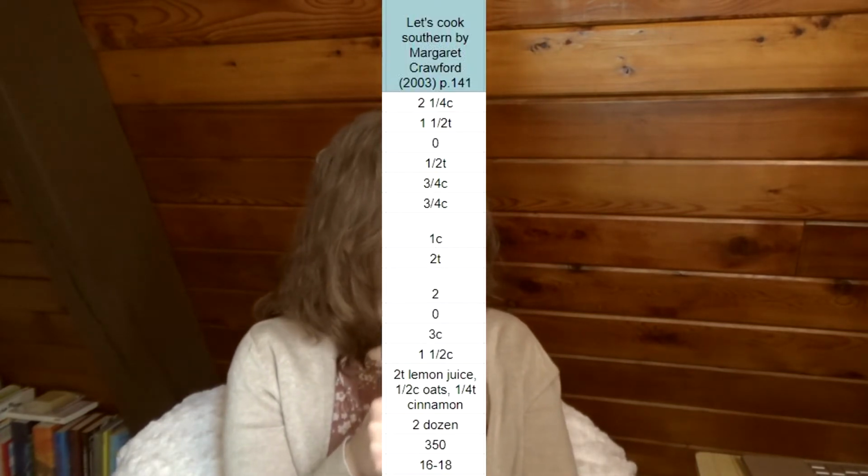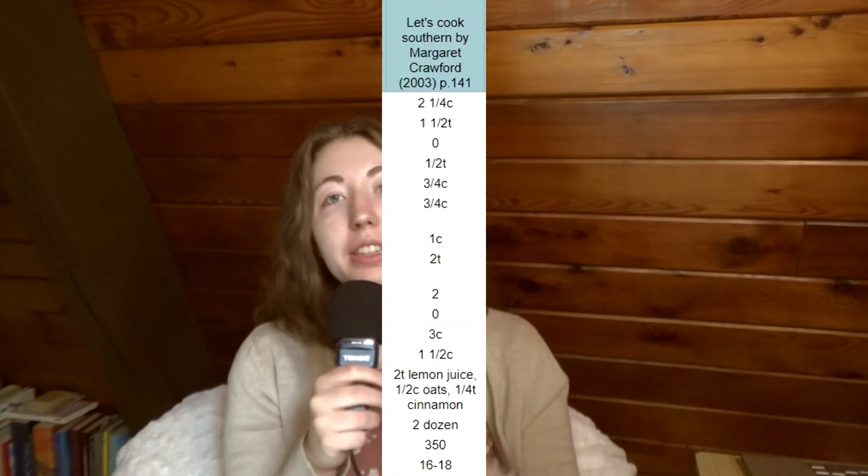And then finally, a different recipe that has additions is from a 2003 book called Let's Cook Southern by Margaret Crawford. And this book is actually a compilation of recipes from a lot of different women and sources. But this recipe is actually listed as Margaret's own.